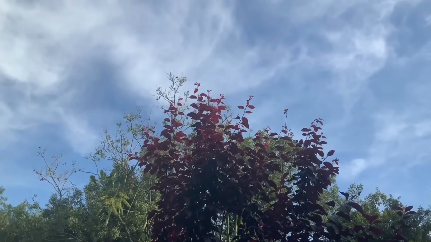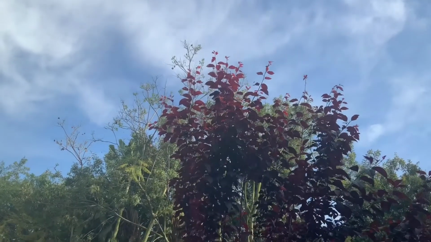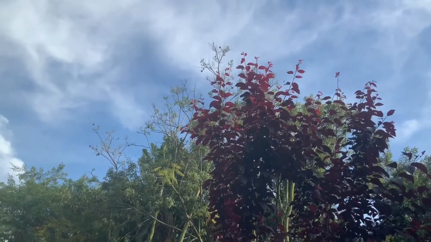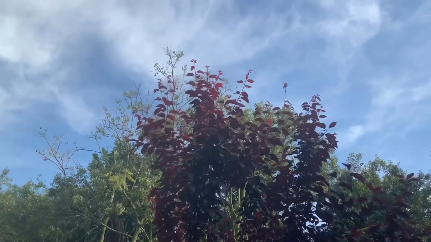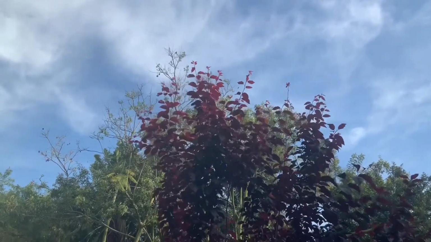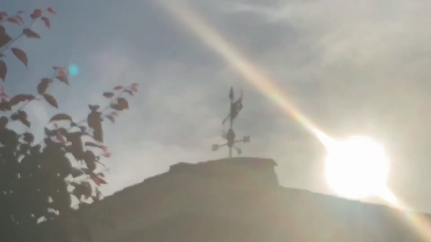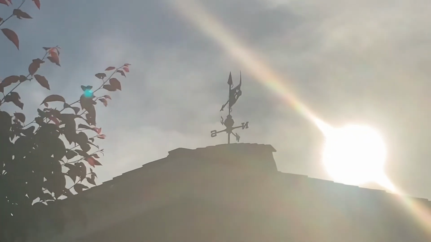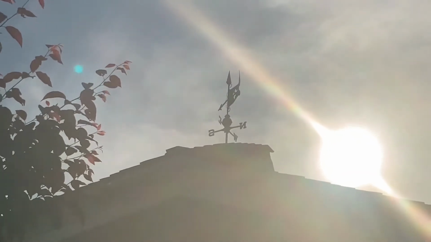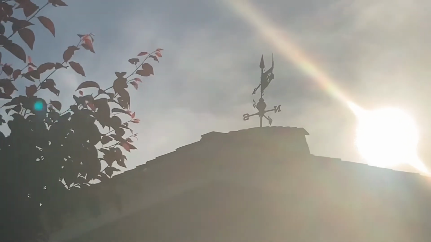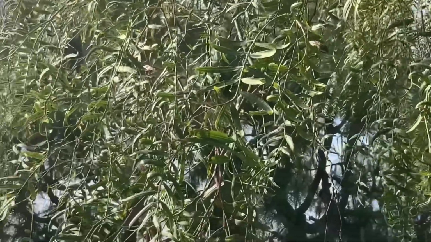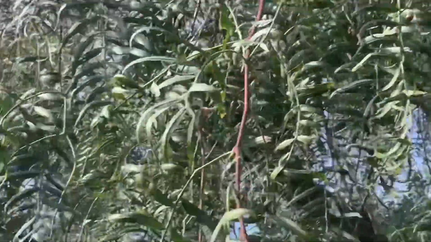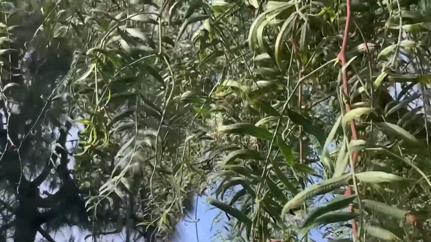You can see it's not a very windy day. There's no breeze out, so none of the leaves are moving. You can see that it's not a very windy day, although there's a little breeze. You can see how big the end of the arrow is and how it's pointing to the direction that the wind is coming from. But it's not very windy out. So today would be a bad day to fly a kite or to test an anemometer.